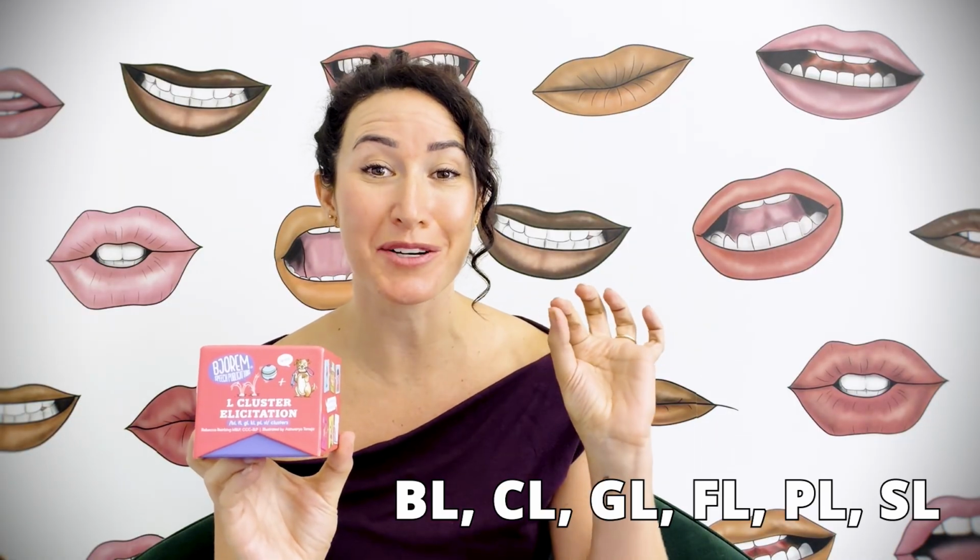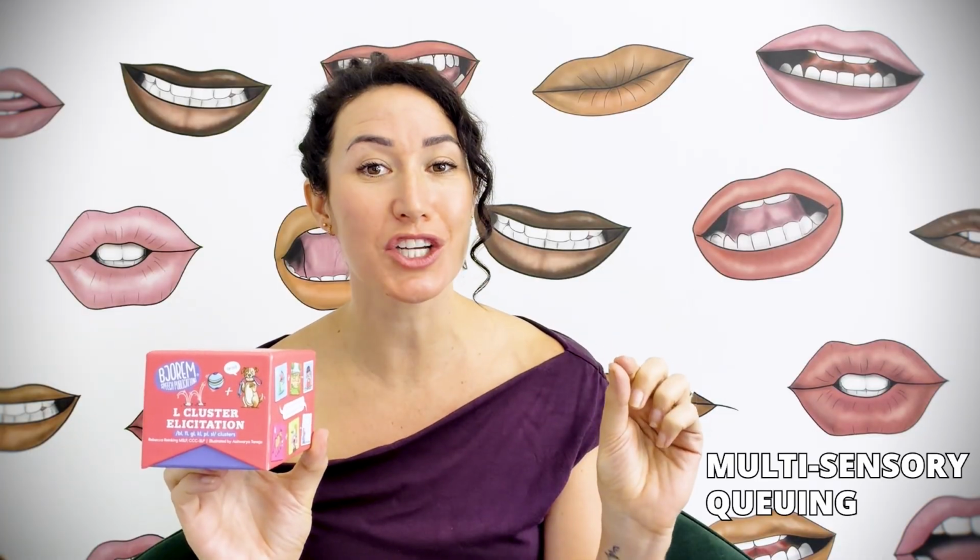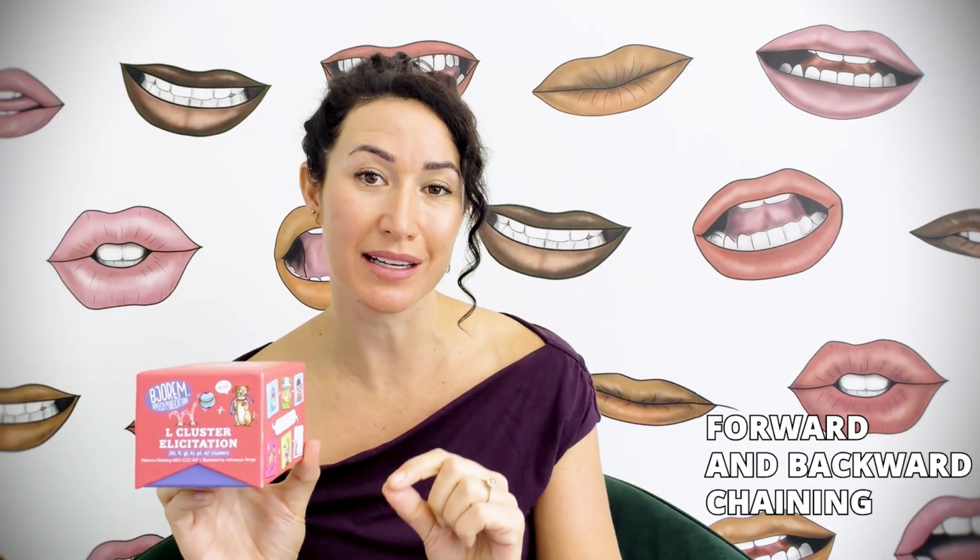Now this is a very big deck. There are 102 cards, and that is because it covers the 6 different types of 2-element L clusters. So that includes BL, CL, GL, FL, PL, and SL clusters. And as we mentioned, this utilizes multisensory cueing and forward and backward chaining. So for each of the L clusters, you get an initial sound cue, of which there are 6. There are then 8 corresponding L words and then 8 L clusters.